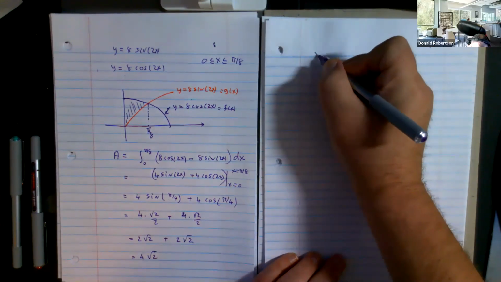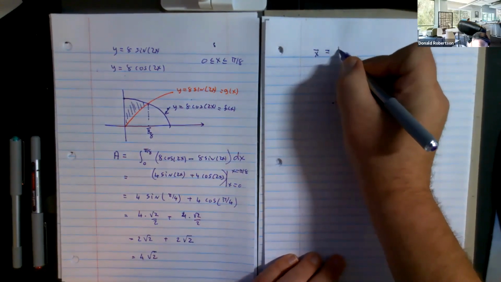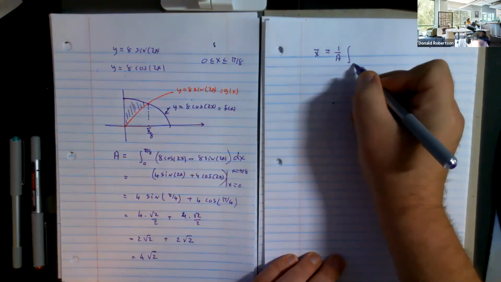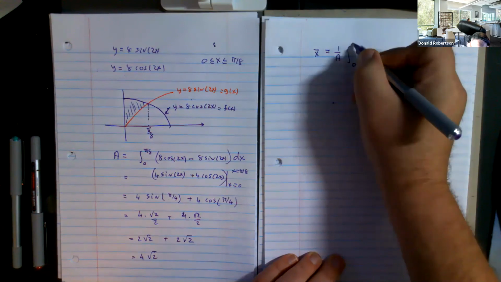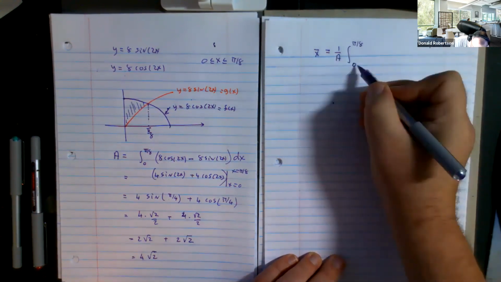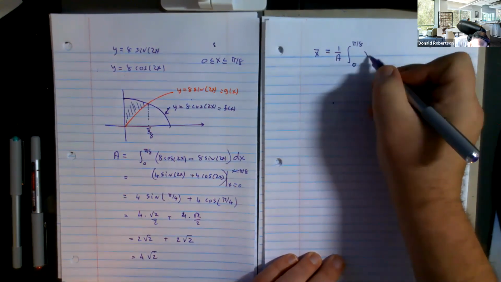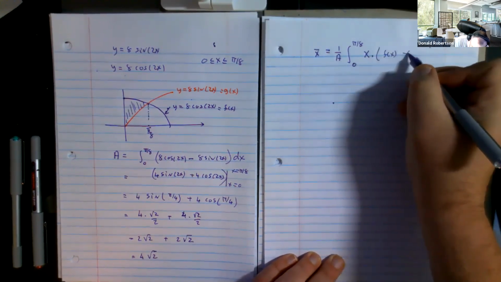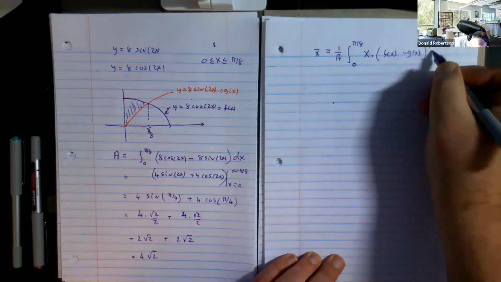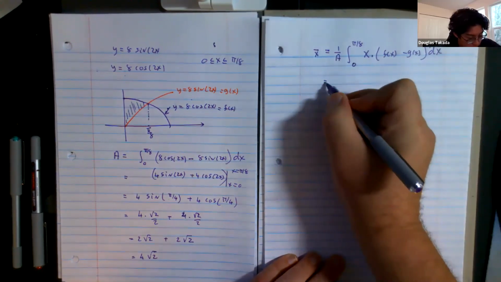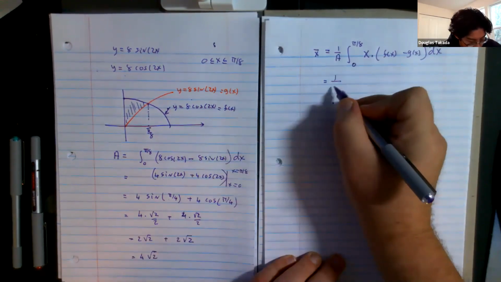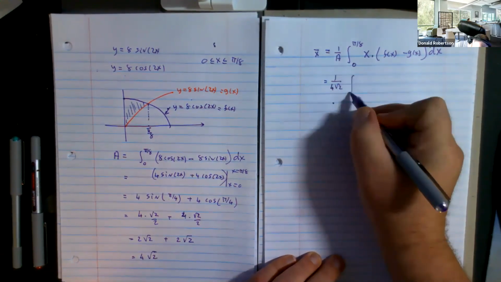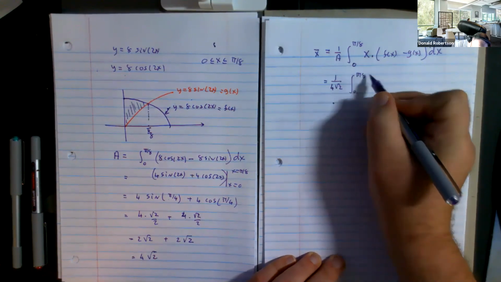Let's get x bar. 1 over a, the integral from 0 to pi upon 8, basically a to b, and then won't it be x times f of x take away g of x dx? Yeah. And 1 over that guy is just messy. And it's going to be an integral from 0 to pi upon 8.